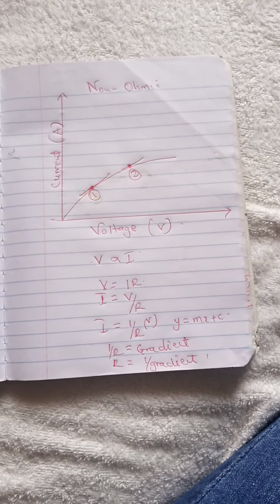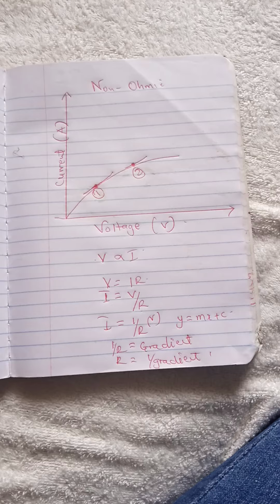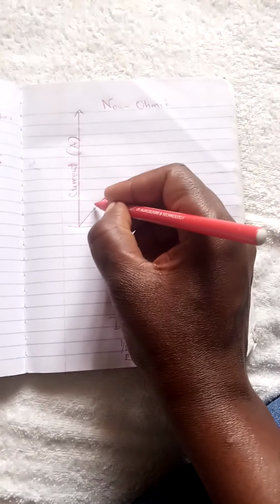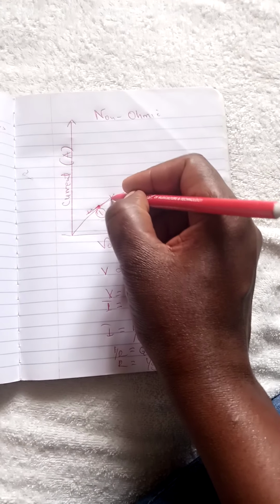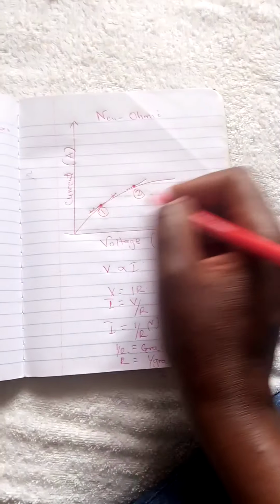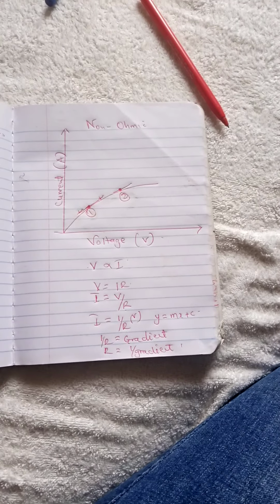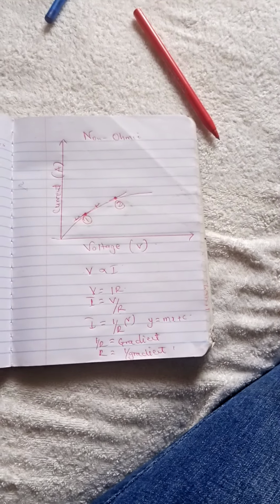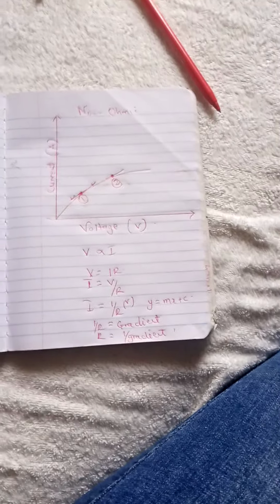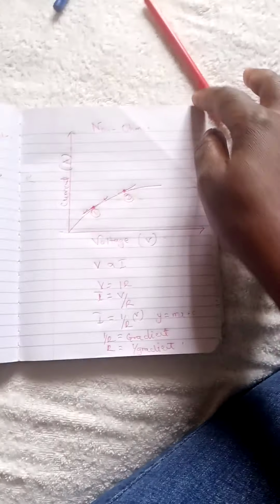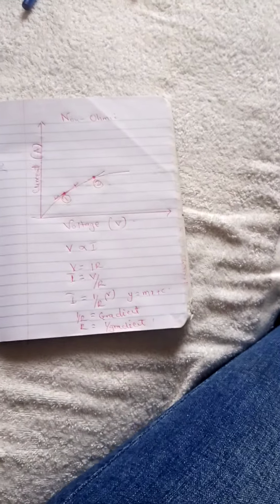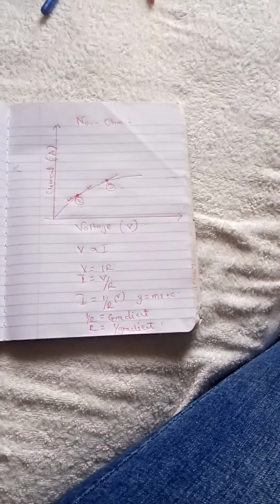So you'll only be required to draw a tangent, and on that tangent you choose some 2 points. Maybe I choose that point and that other point, and I calculate its gradient. If you calculate the gradient at that point, then you will be coming up with the gradient at that particular point, which is known as the instantaneous change, or rather the instantaneous gradient, the gradient at a certain instant.